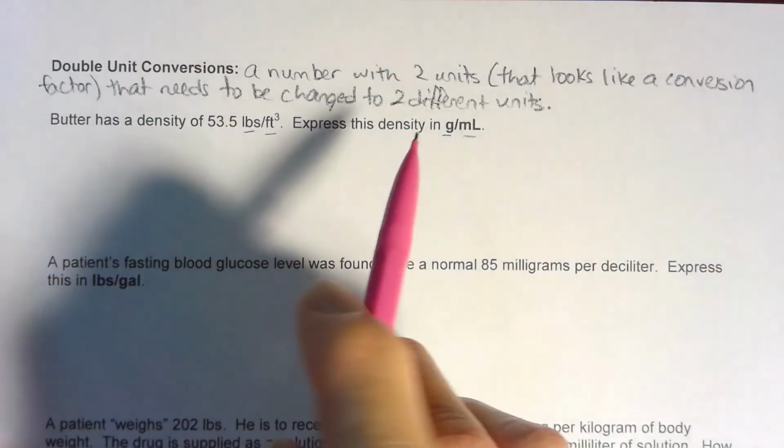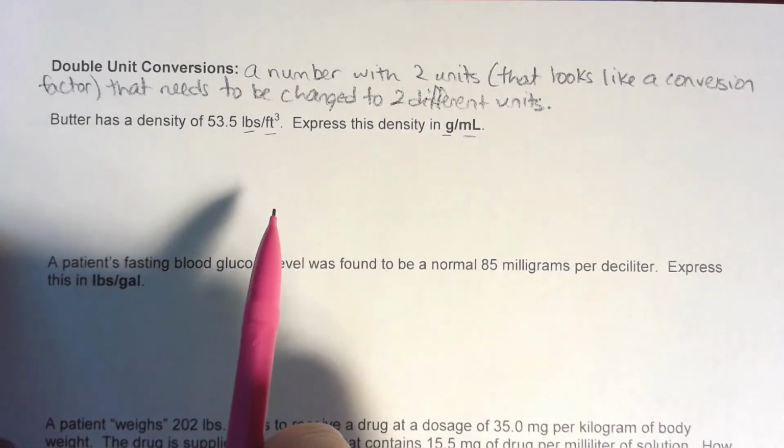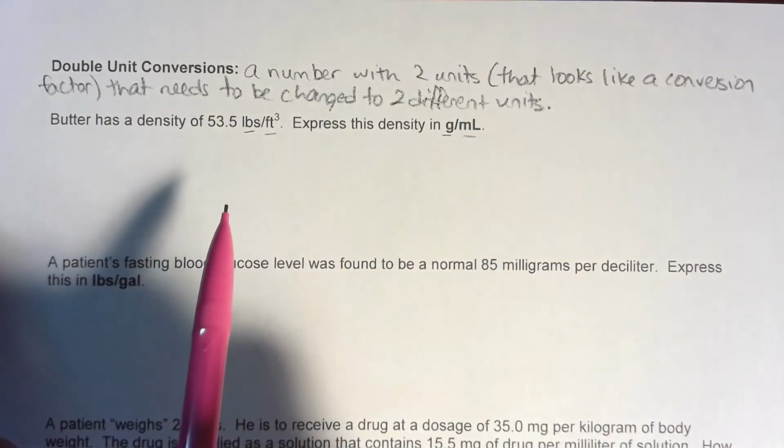Now sometimes you will actually only be changing one of those units, but you will still set it up as a double unit conversion problem.